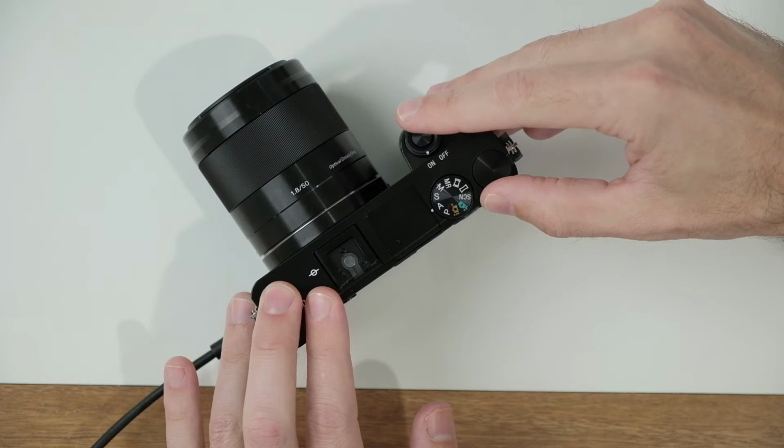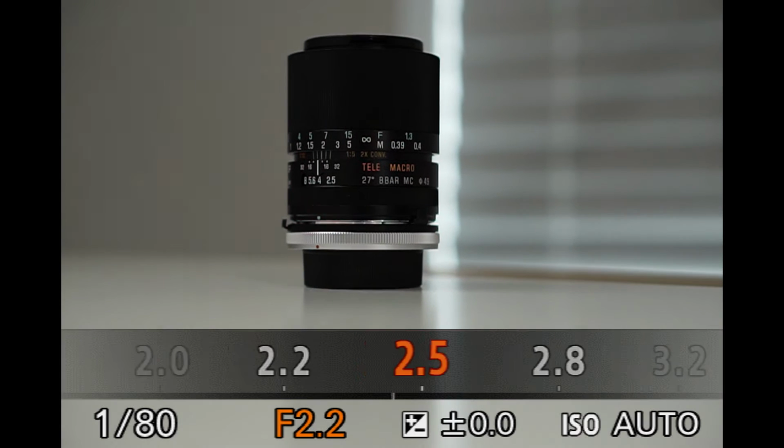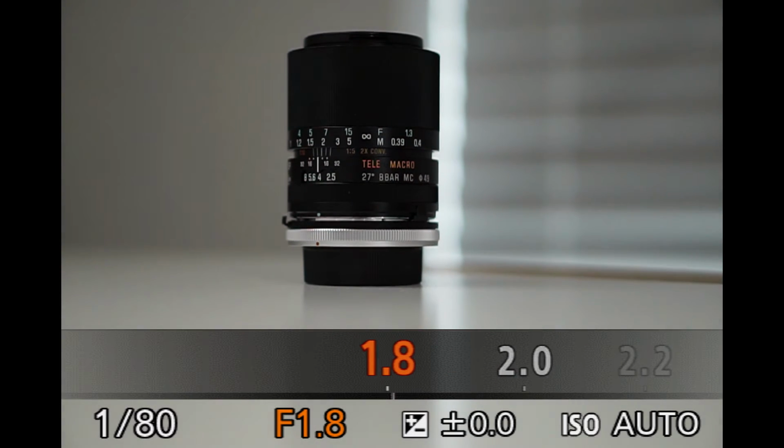Now, the lowest possible aperture f number you can use is dependent on your lens. The lens I'm using right here is a 50mm f1.8. So I can go all the way down to an aperture of f1.8, but not any lower.